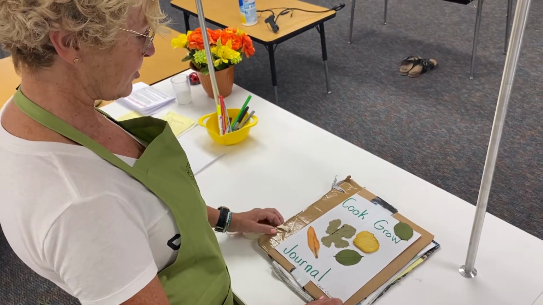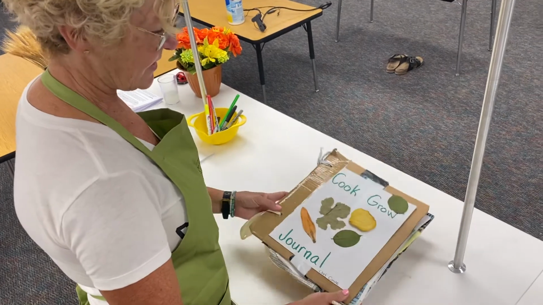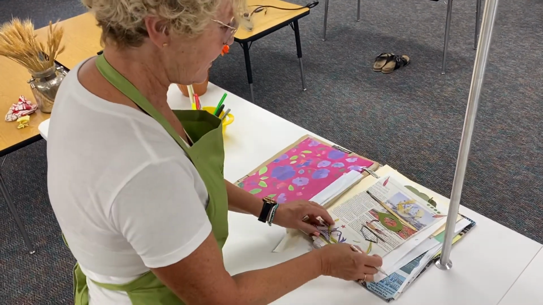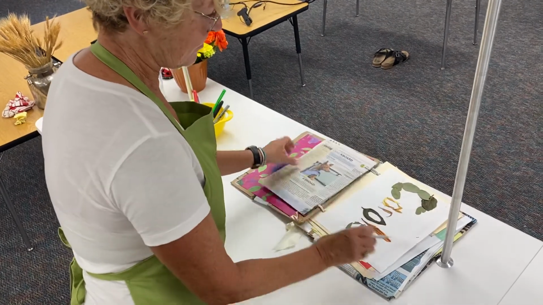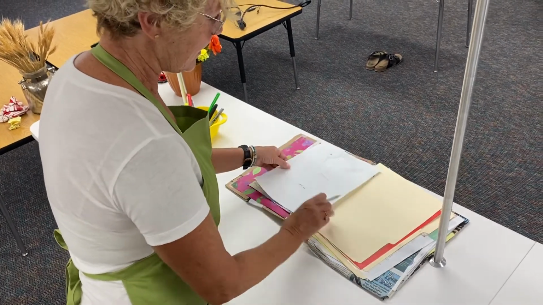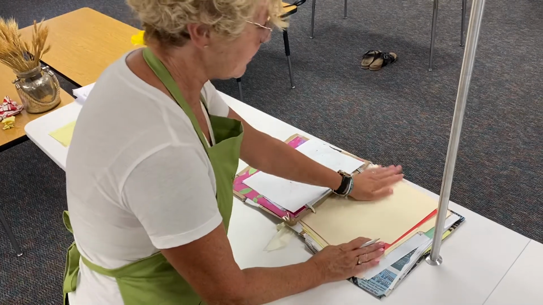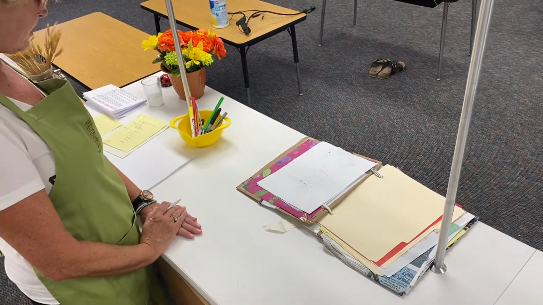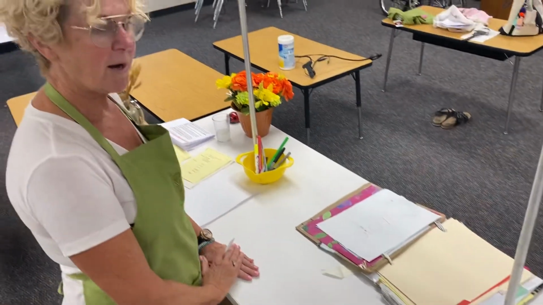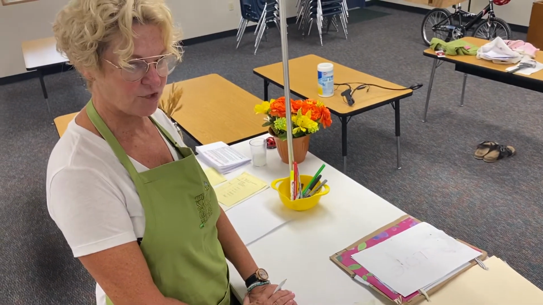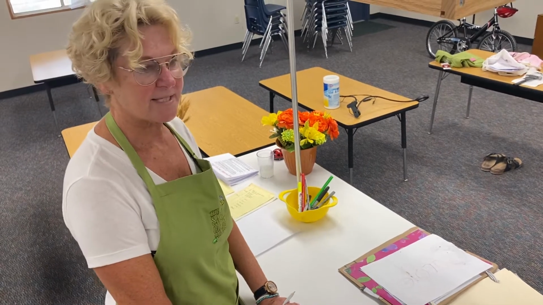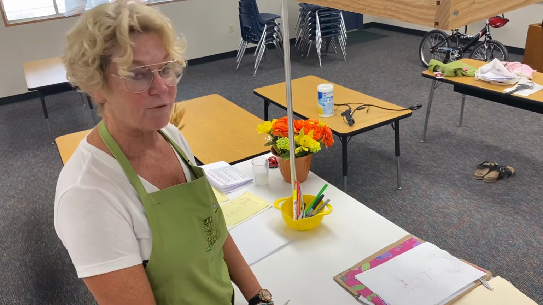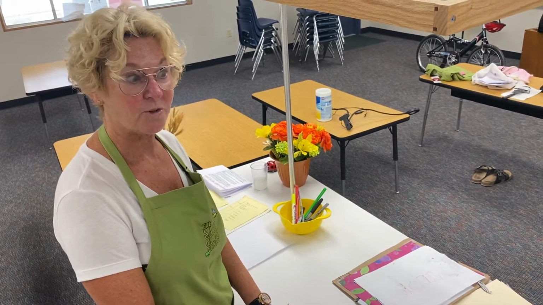I'm going to show you how to make your first observation inside your Cook Grow journal. I've almost finished decorating the cover of mine. I'm going to put it aside, except I may open it up to a page. There's my Make Your Name with Nature pages, and I've got a blank page here, so I'm going to use that to glue my scientific observation onto. Most of your prompts for your seed entries are going to ask you to put some very particular pieces of information on the top of your page before you start your observation or the prompt.